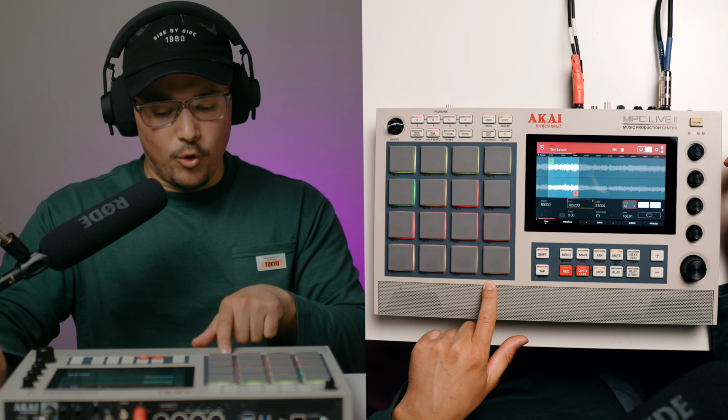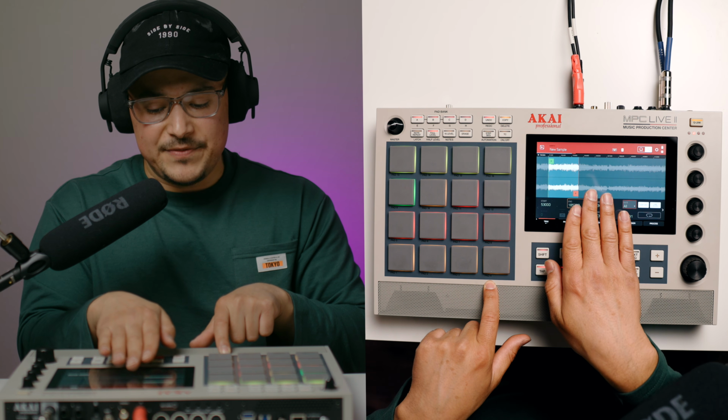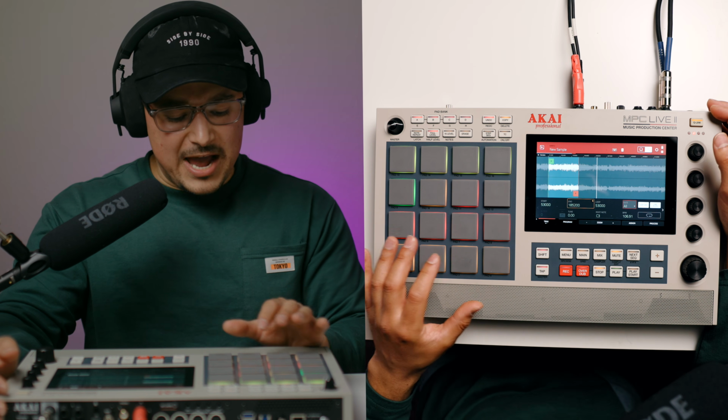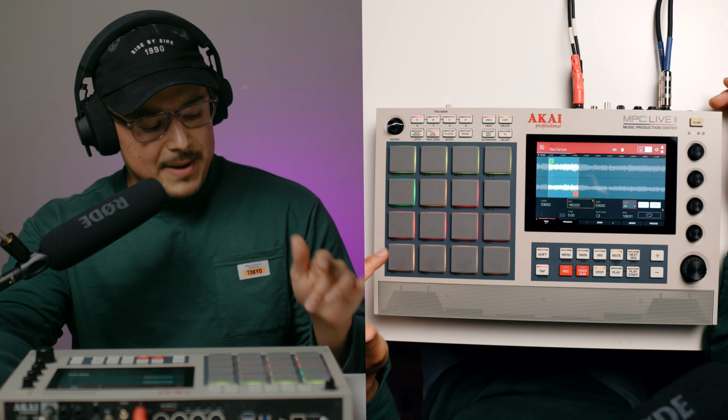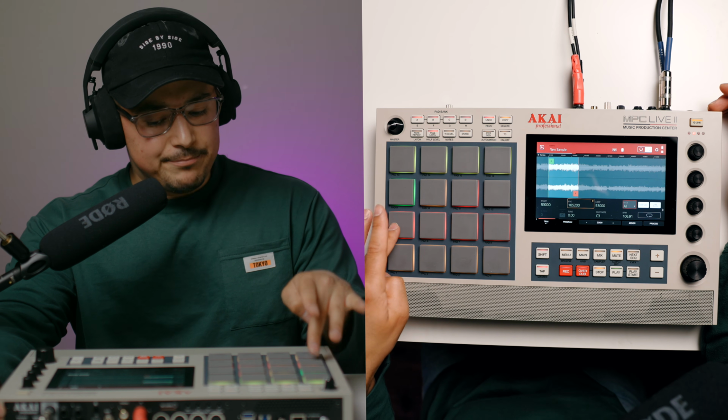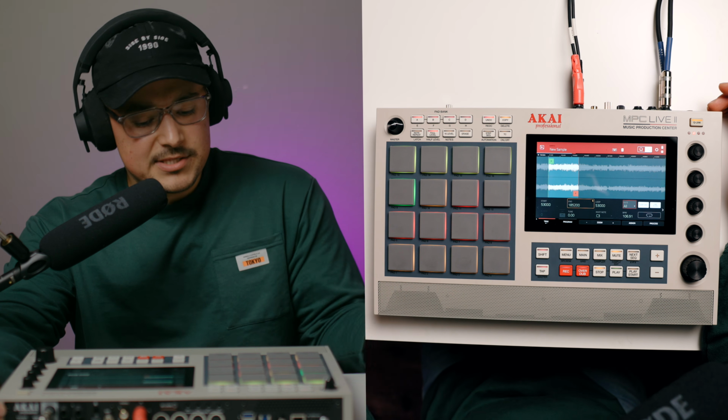Awesome. And now pad 4 will let you listen to anything after that endpoint that you're going to truncate, to make sure you have selected what you need to select. And now pad 5 will do the same thing, but pad 5 will only play as long as you're holding it. And you let go and it stops playing.